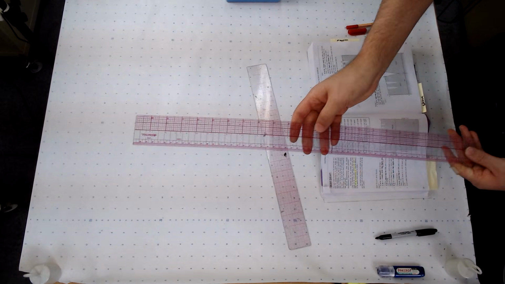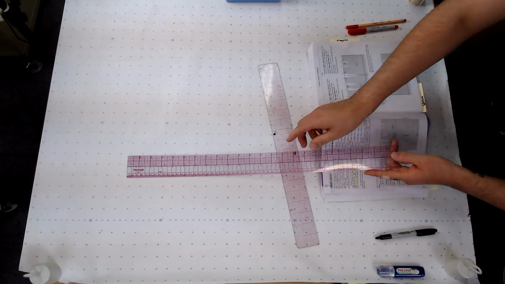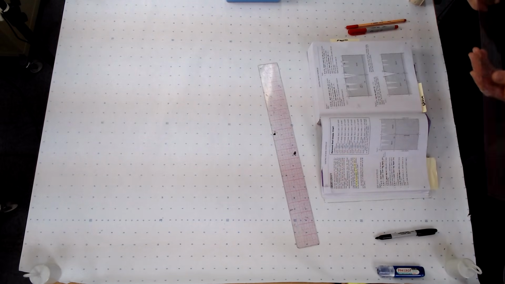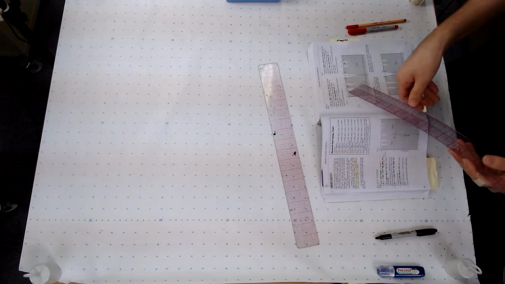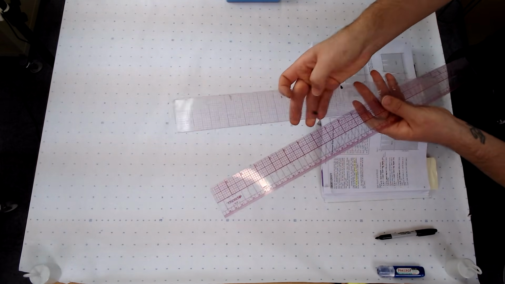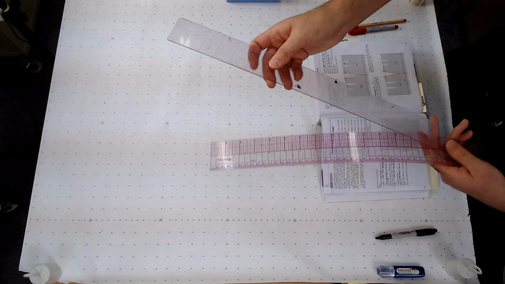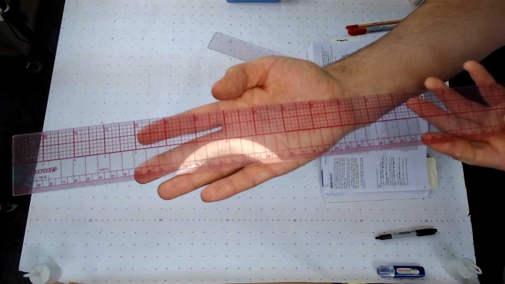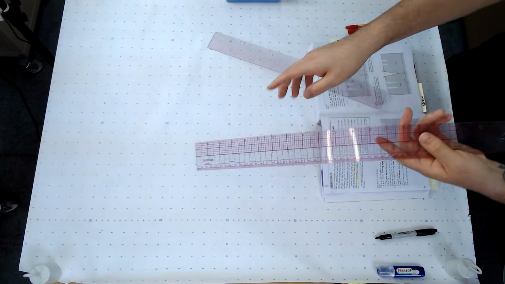It's clear, so you can see through it, and this is great for drawing out seam allowances or setting certain distances between lines. This side has inches and centimeters. This one is the same, where it's just inches, but it's a little bit shorter than this longer one. However, on both you can see that they're marked out by 1/8 of an inch, so each of these little lines is 1/8 of an inch.